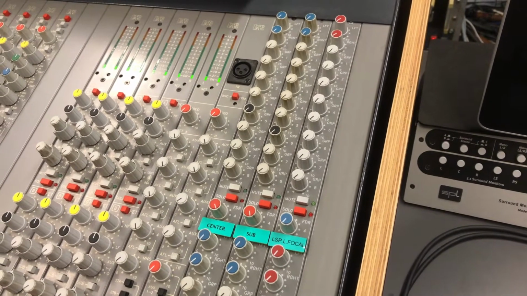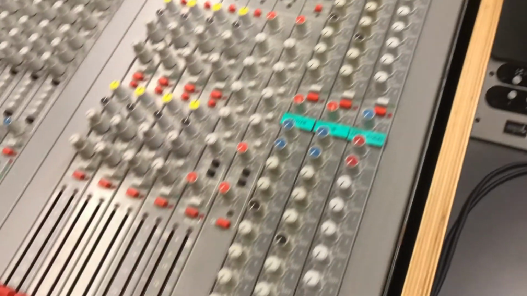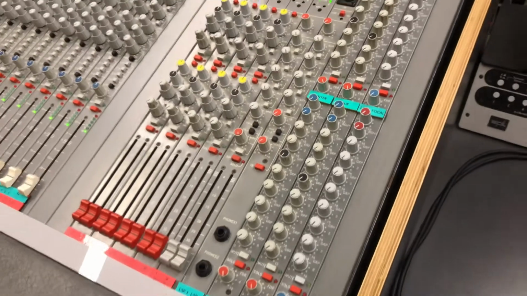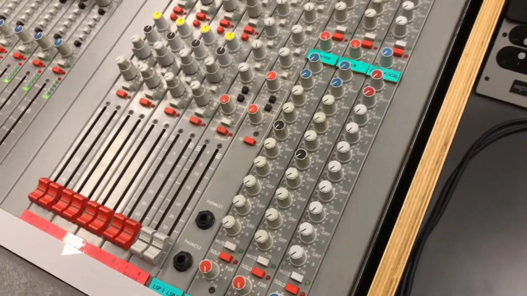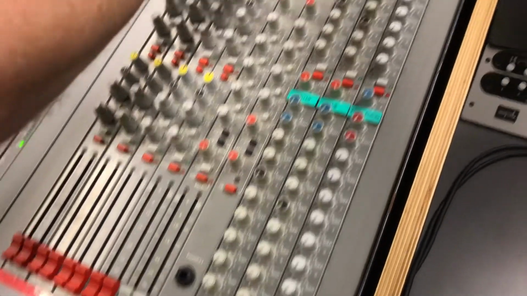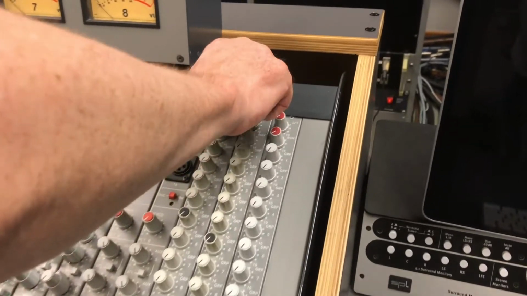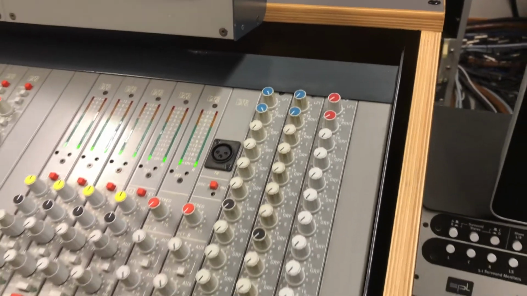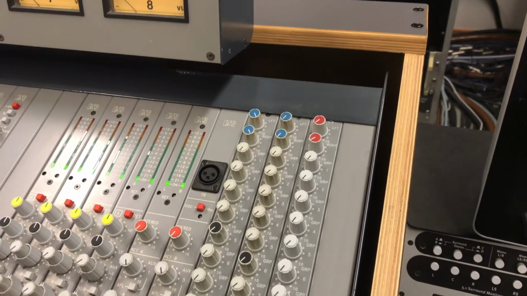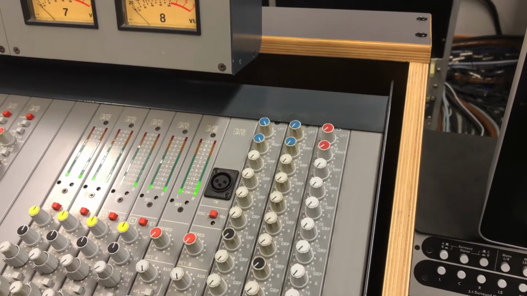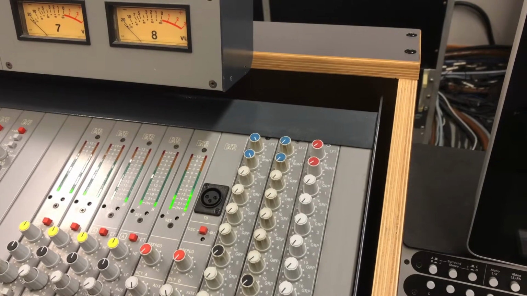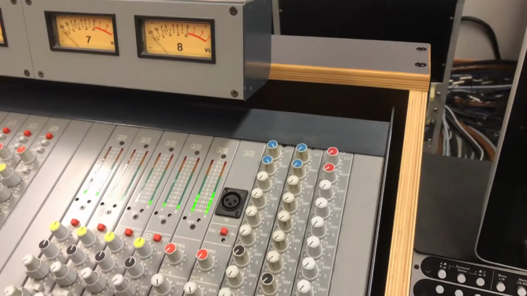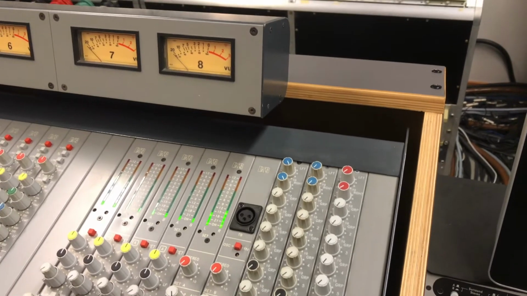So if I want, for instance, the outputs of the left and right master fader to appear mono on the center speaker, which is something that people sometimes like, is to open the left and the right knob here. And that means now that if I do this, the sound appears mono on the center speaker.